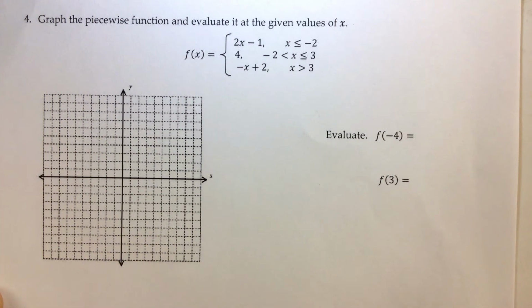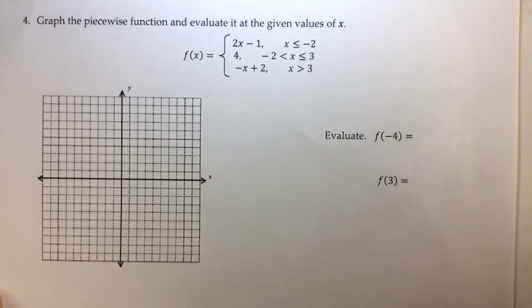For number 4, I'm going to try to do this one without colors, the way I would normally do this. After you do enough of these, you figure out how to do it without the colors, and if the colors help you, by all means, go ahead and continue to use those. But if not, then this will be a way you could do it.